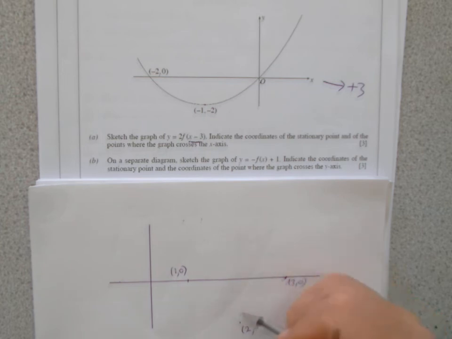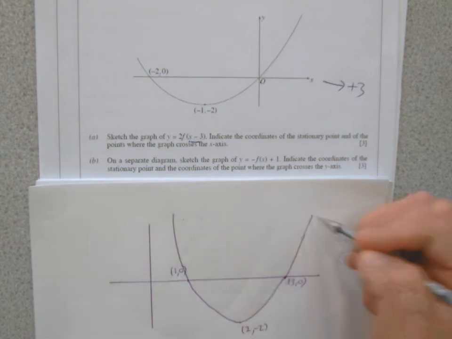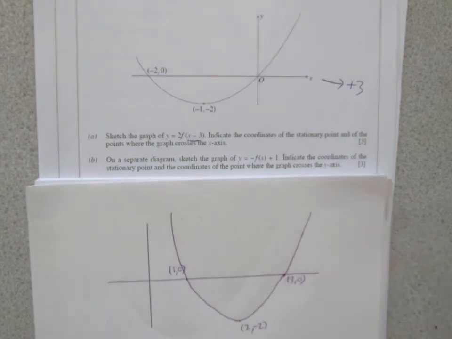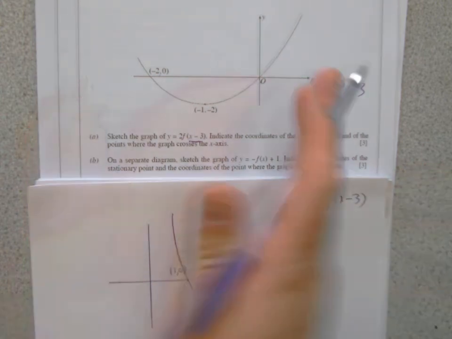So there's my graph there. Something like this. It's not perfect, the scale, but that will do. So you've got an idea now. The fact is now I've drawn f of x minus 3. I've shifted it 3 across.